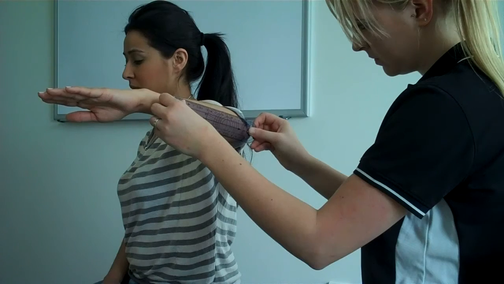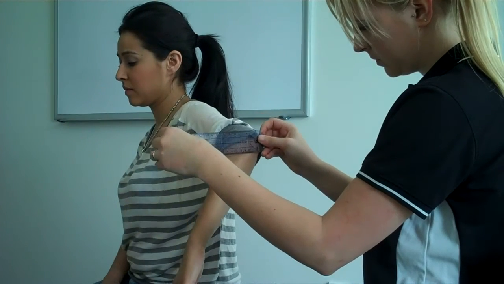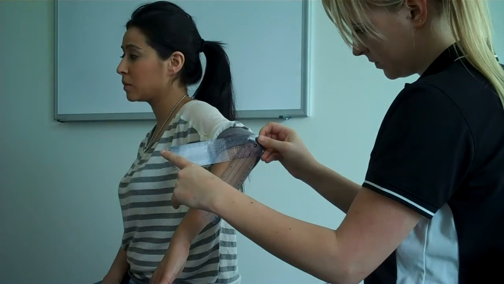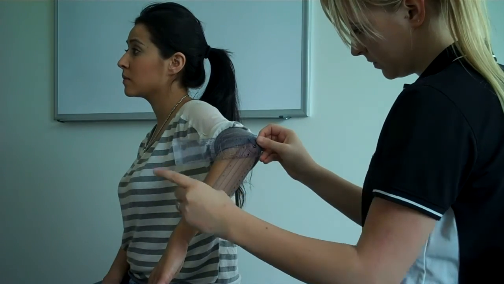The client's forearm is swung down gently, keeping the humerus parallel to the floor. The range of motion begins at 0 degrees and ranges to 70 degrees.